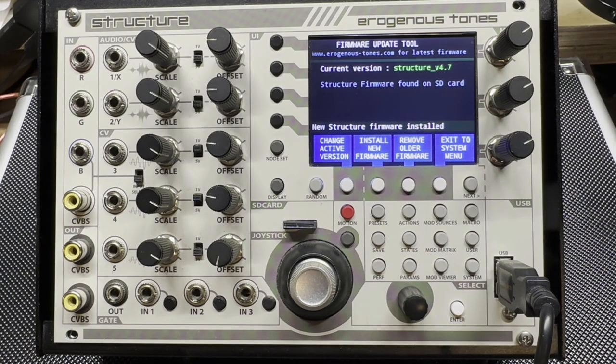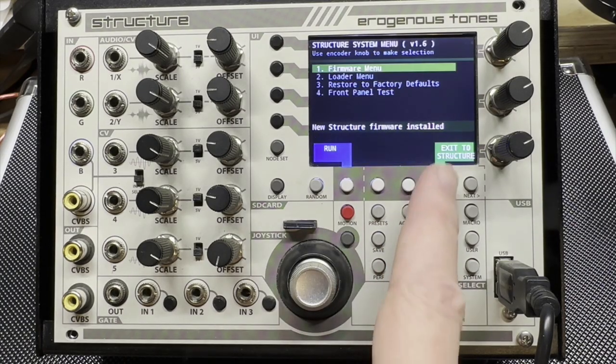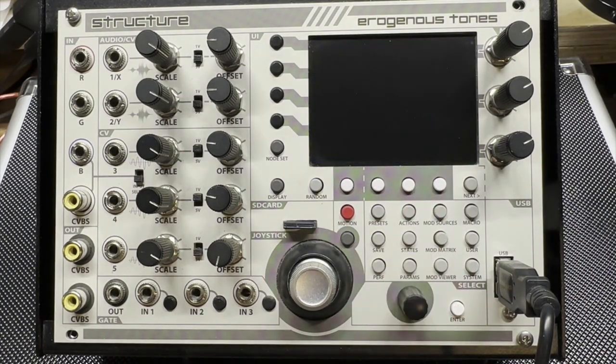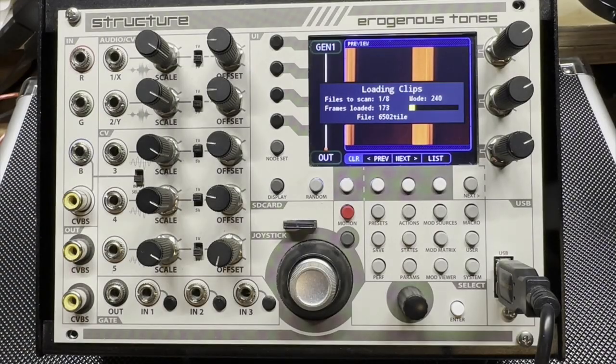Okay, so that took a few seconds, and then we came back to this menu, and we're going to exit to the System menu, and then we're going to exit to Structure, and it's going to restart Structure, and we'll skip ahead to when it comes back up. Okay, Structure's back now, and one thing we notice is that we're loading clips.